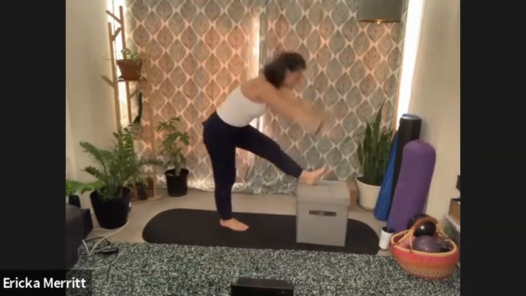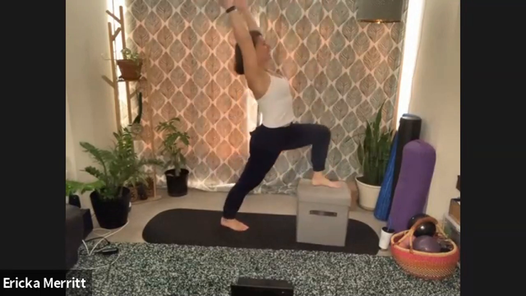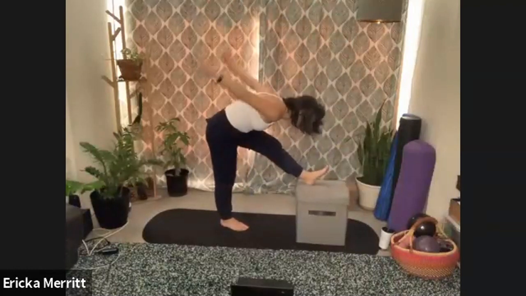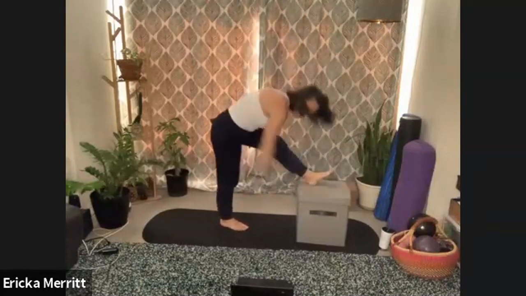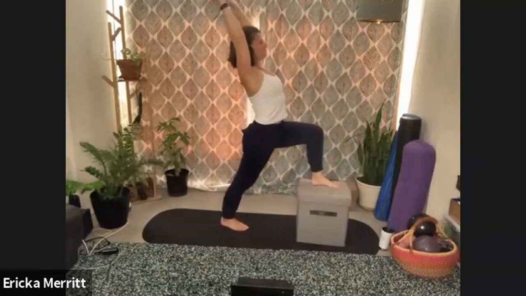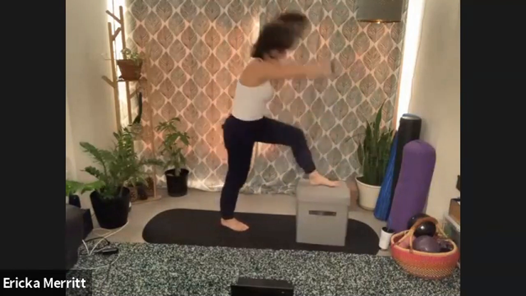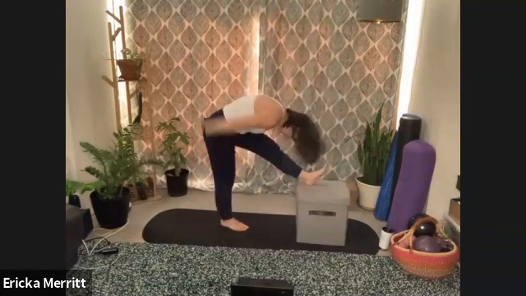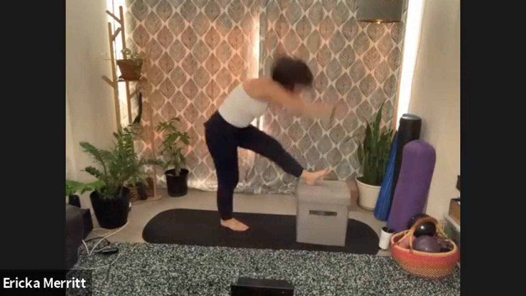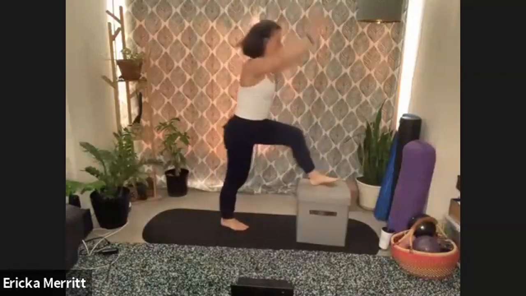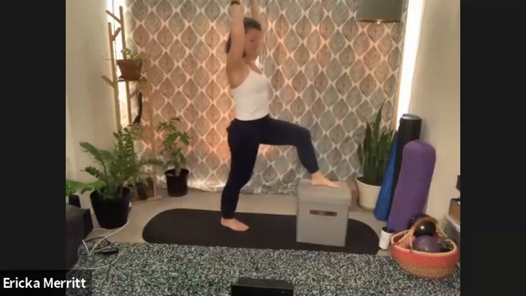So now arms come down, swing back behind you. Really think like they just swing down, like gravity pulls them down. They may even start to come up behind you. Exhale as you fall forward. Last time. And then step down.